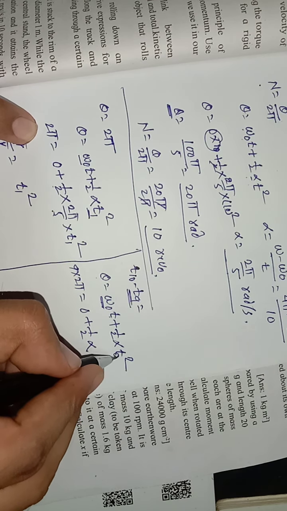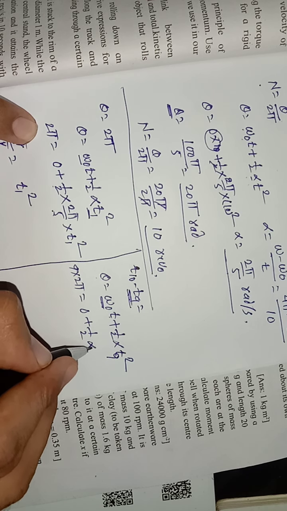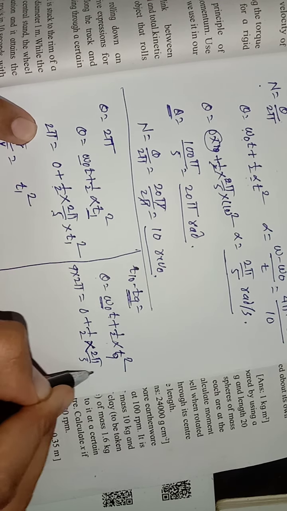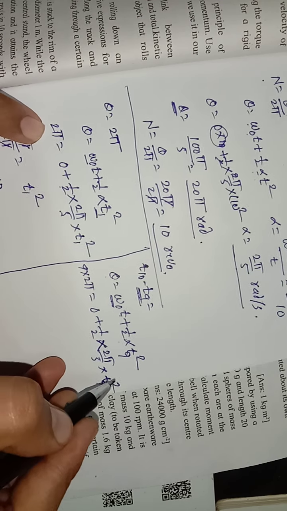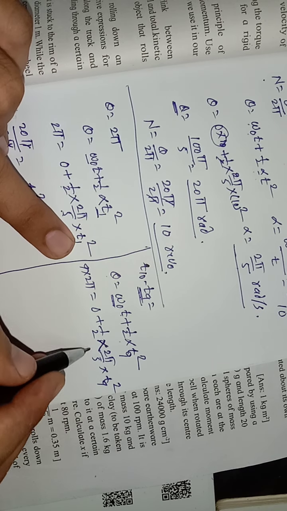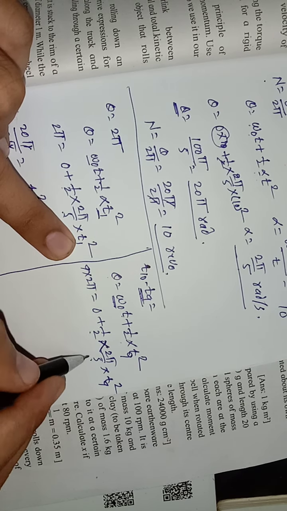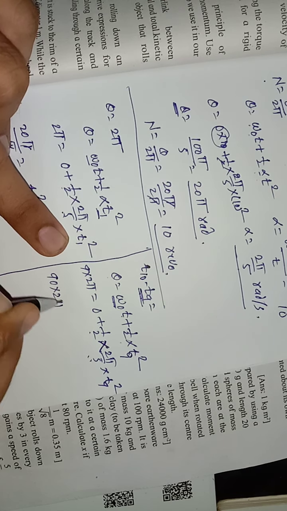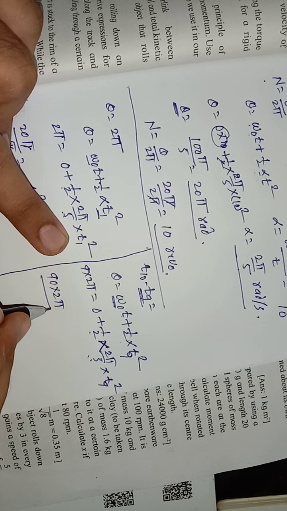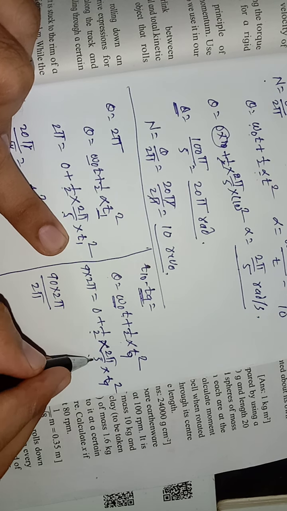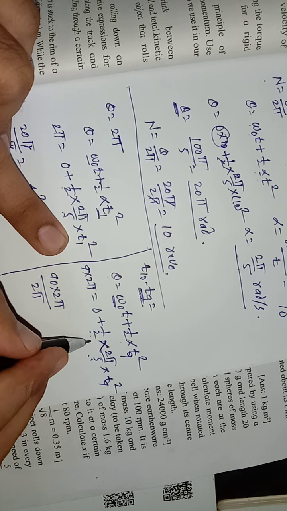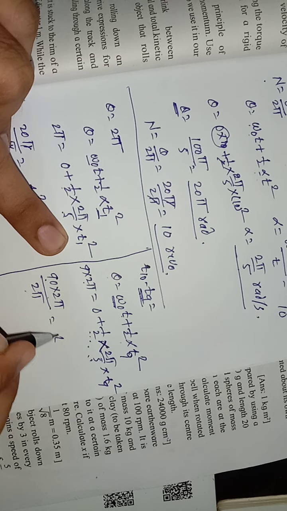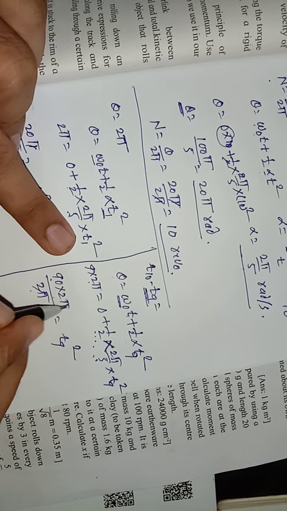alpha t9 square, where the value of alpha is 2 pi upon 5. So 2 into 5 means 10, and 10 multiplied with this gives 90 into 2 pi, divided by 2 pi, is equal to t9 square. 2 pi gets cancelled.